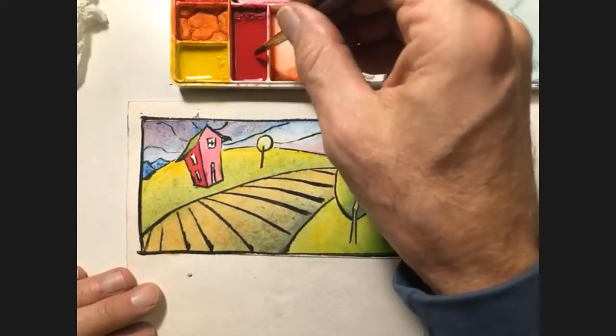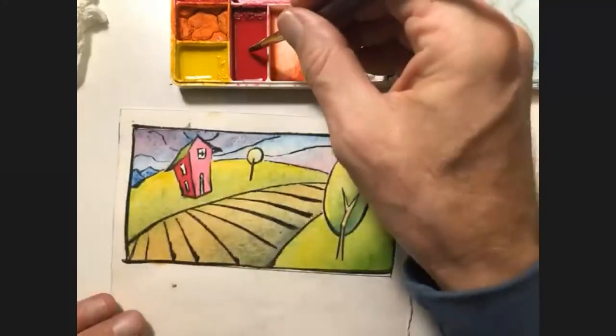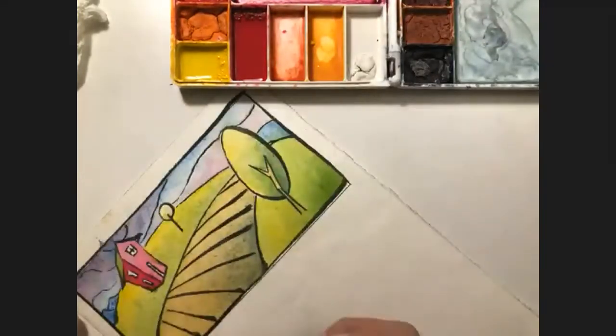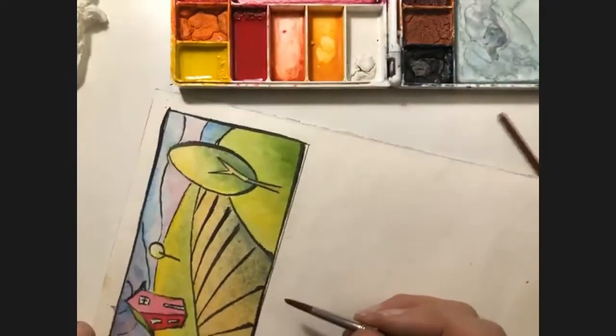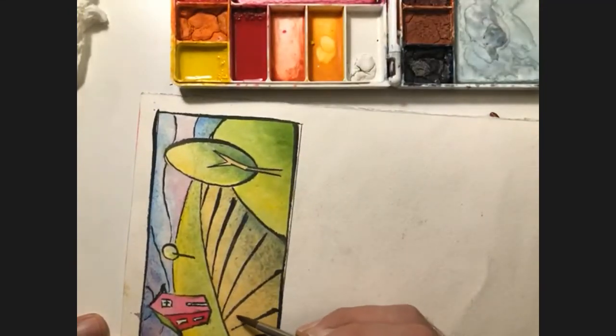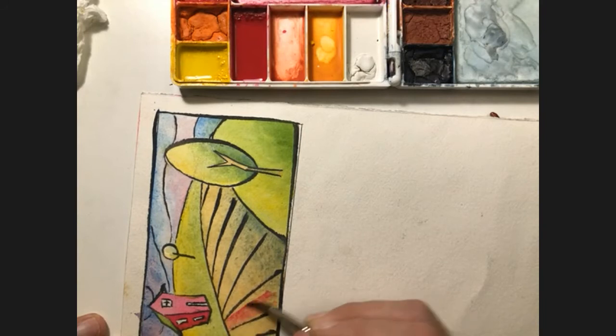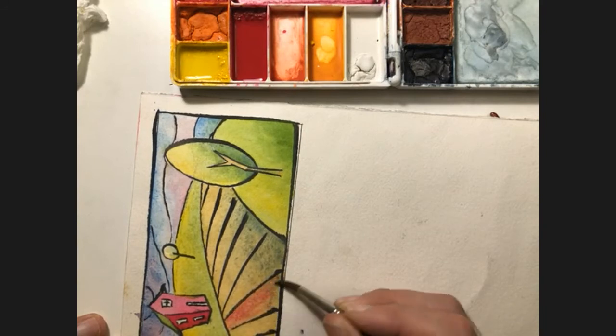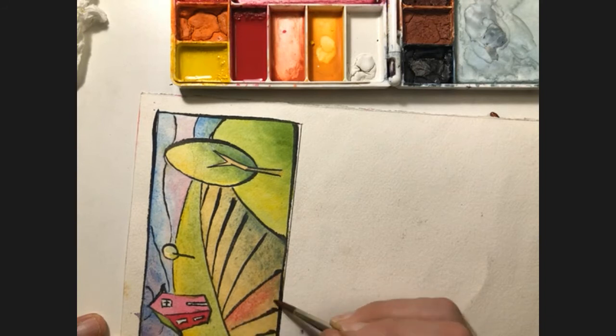All right, so things are dry, so we'll put in, I'm going to use the same red. I like to repeat my colors, and I'm just going to try and glaze this over top of the other here.